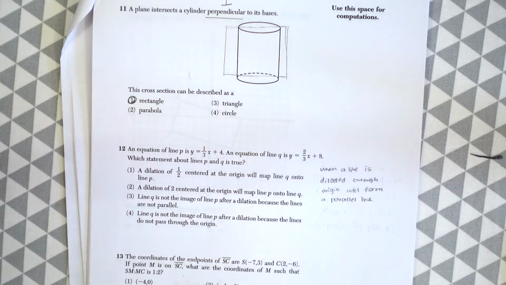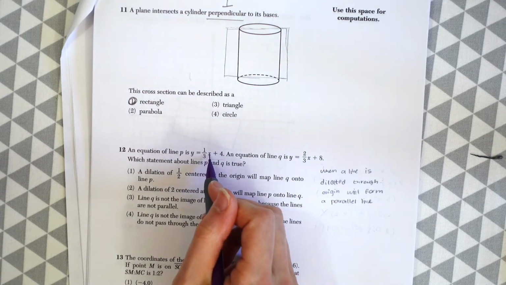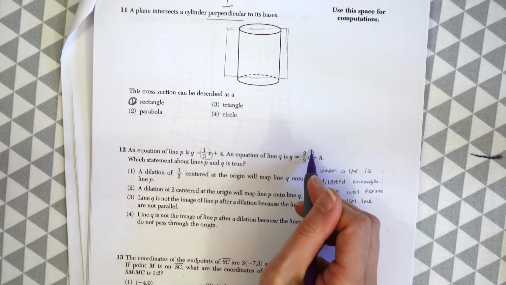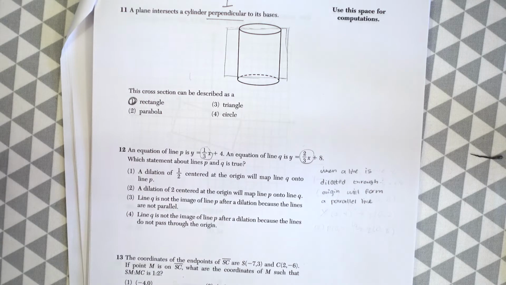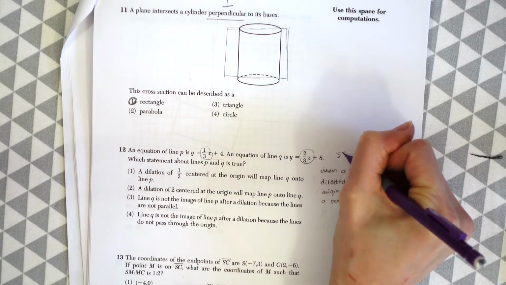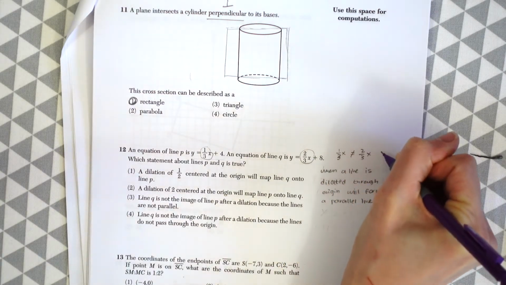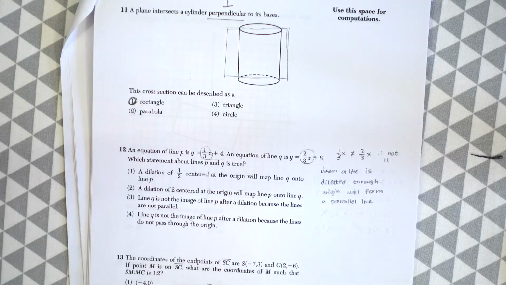Knowing that, if we look at our slopes here, 1/3 and 2/3, we can see that the lines are not parallel. So we know that they're not going to be able to map onto each other.